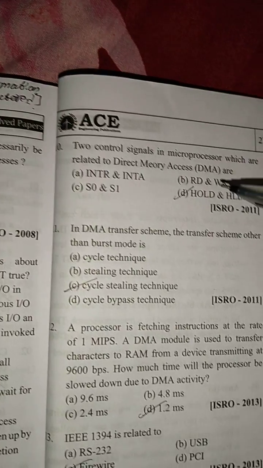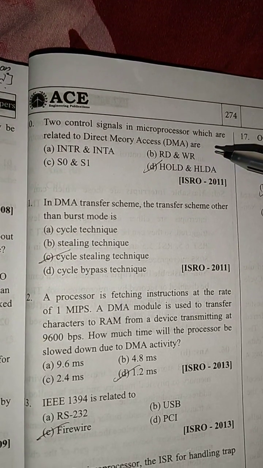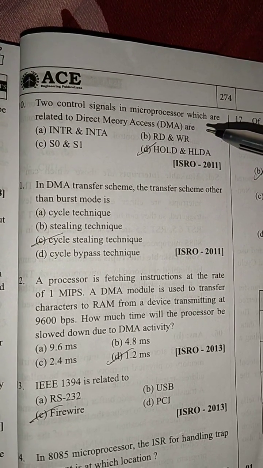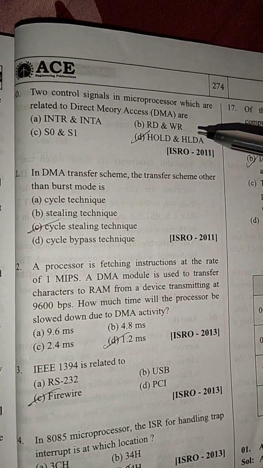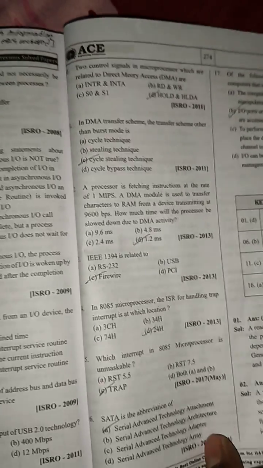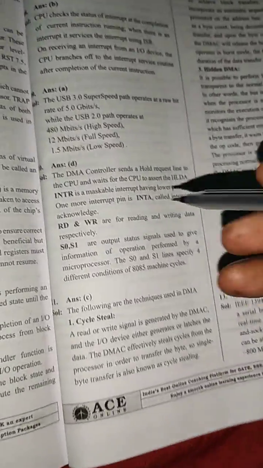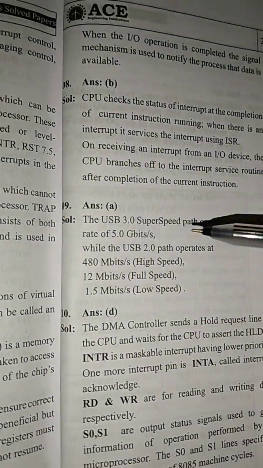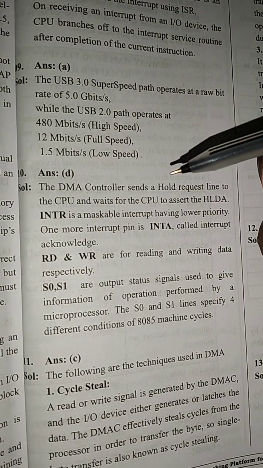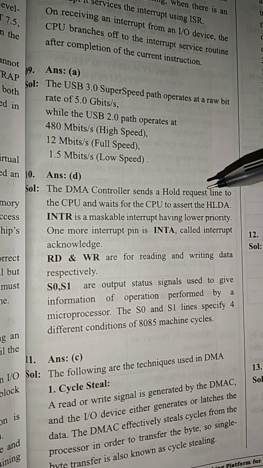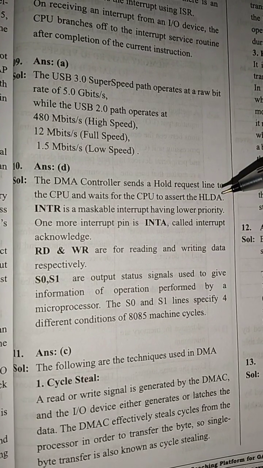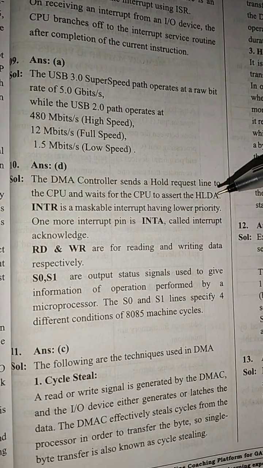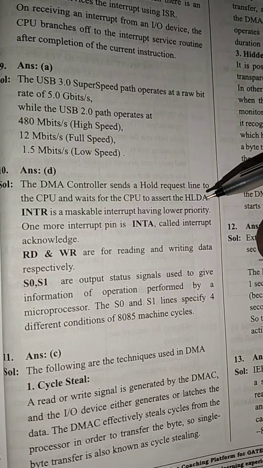And ninth one, two control signals in a microprocessor which are related to direct memory access, DMA, are HOLD and HLDA. The DMA controller sends a hold request line to the CPU and waits for the CPU to assert the HLDA.